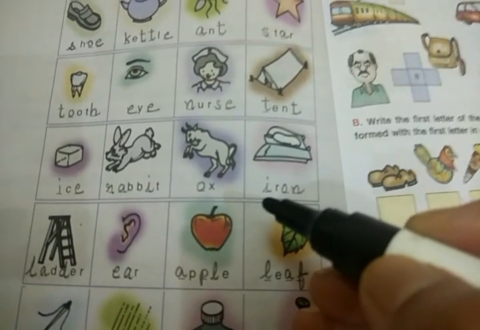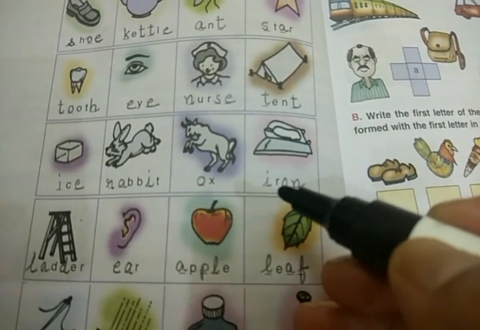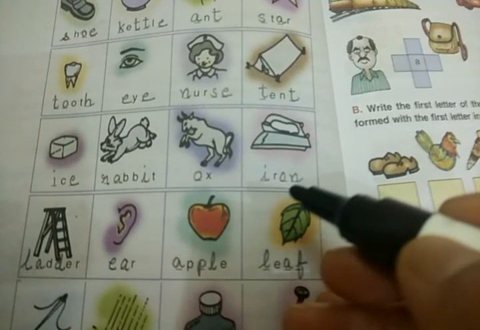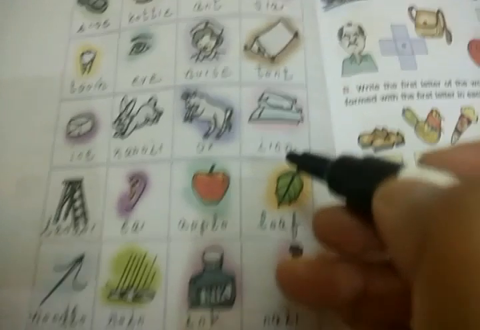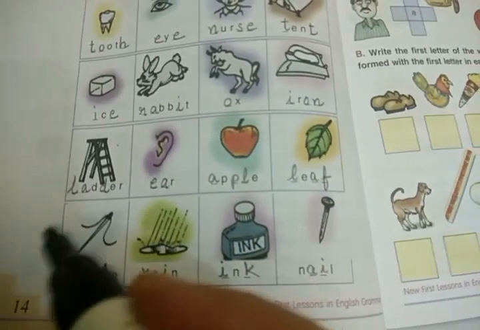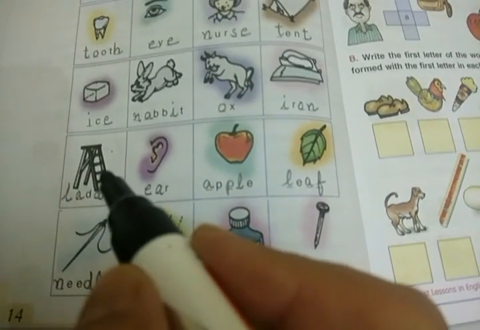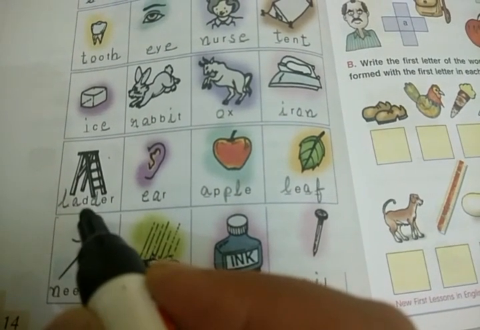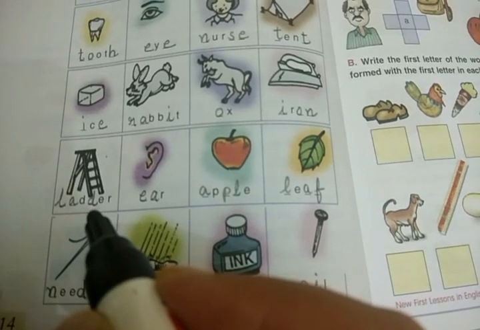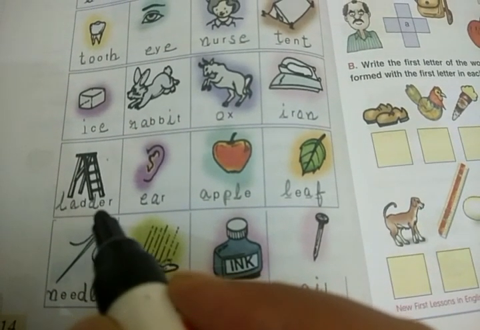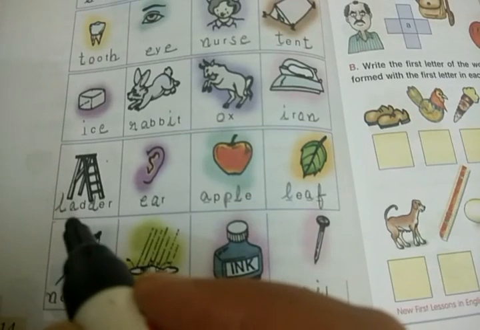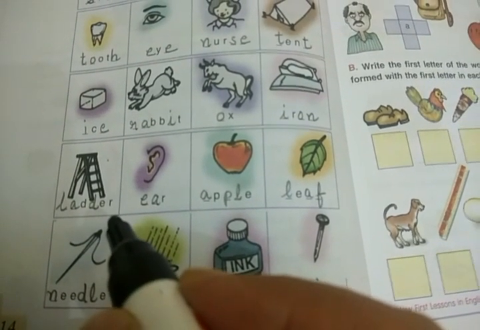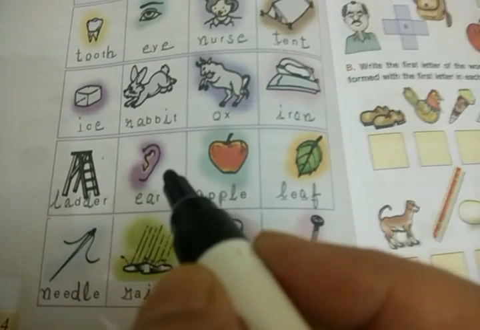Then the next picture is of iron. So we will write I. R is already written. Then O-N, iron. I-R-O-N, iron. Then let's move to the next row. This is a picture of a ladder. So we will write L-A. D is already written. Then in the third blank we will write again D. E-R is already written. So the word becomes L-A-D-D-E-R, ladder.